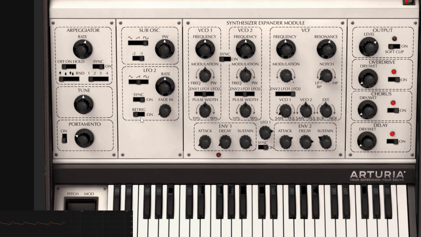Now, then you have the retrigger. This means that every time we press a key, it will retrigger and start from the beginning of the waveform. Before, it was just going and going and not restarting. Now, we do the retrigger on. Every time that we hit a key, and notice it's very different now, it's starting from the beginning of the waveform. So if you play it many times, you're always starting from the beginning.